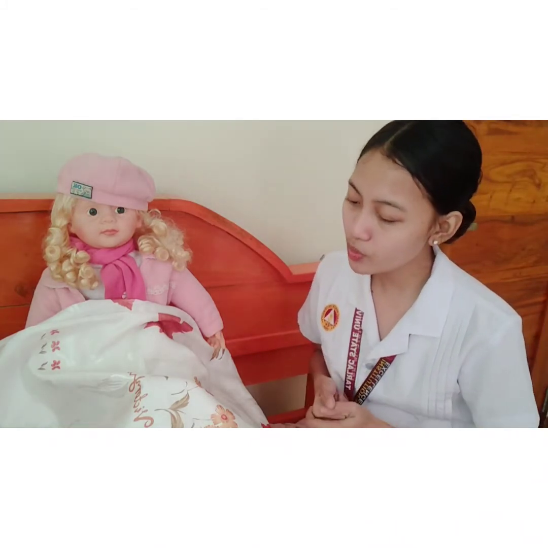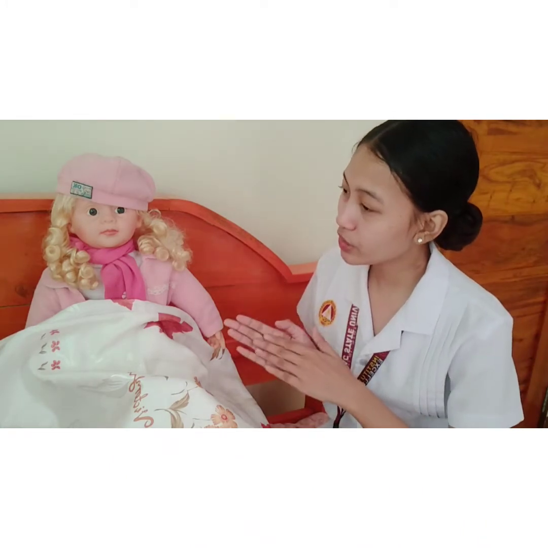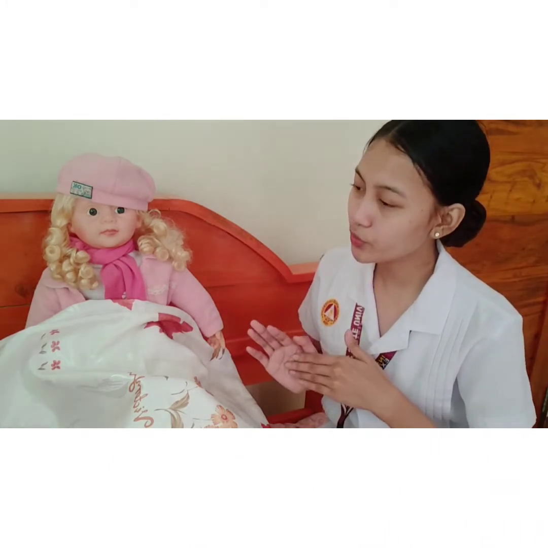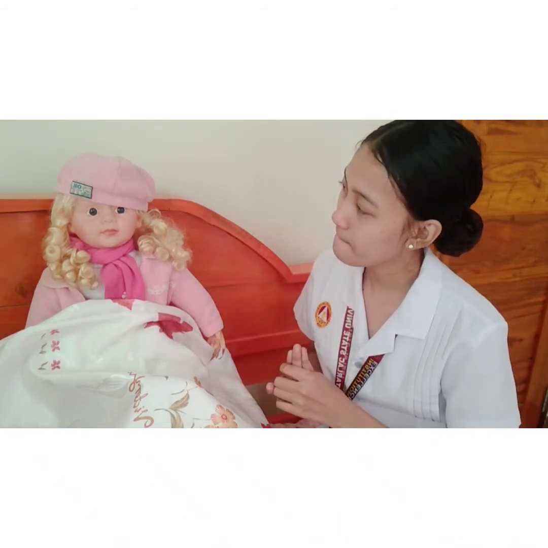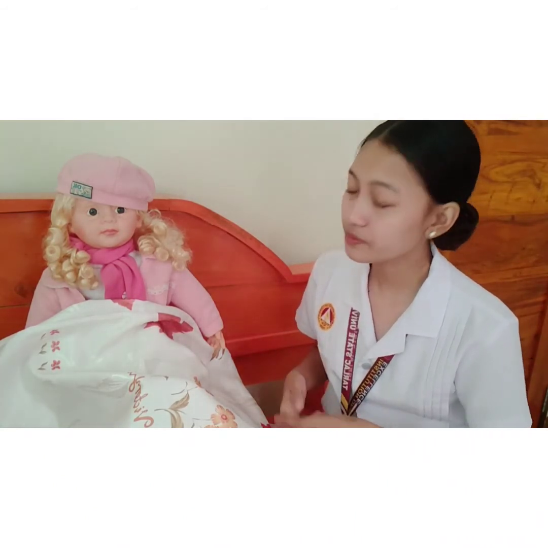And then, after that, we need to ask the patient to describe the severity and character of the pain. So, ma'am, ask ko lang po, can you describe to me po kung gaano po kasakit yung nararamdaman nyo ngayon? Okay po, ma'am. And then, we need to perform a neurovascular check and inspect the surrounding skin for integrity, circulation, color, temperature, and sensitivity to touch.